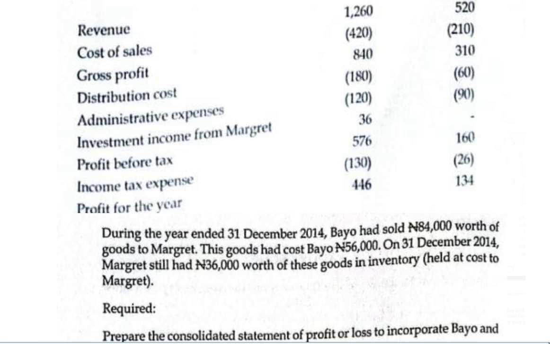Number one, first of all, determine the closing inventory. Very, very important. Number two, if they did not give you the percentage of markup, you have to determine it. Normally, to determine the unrealized profit, you multiply the closing inventory by the margin rate.